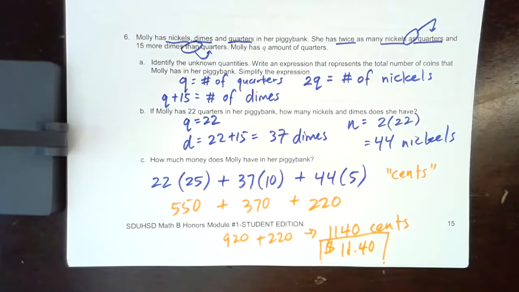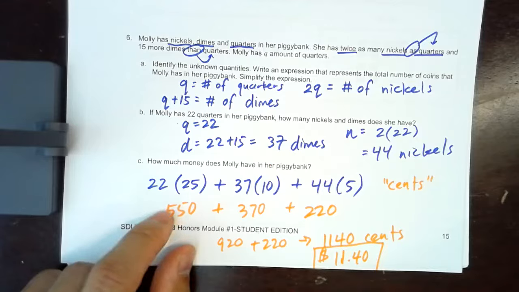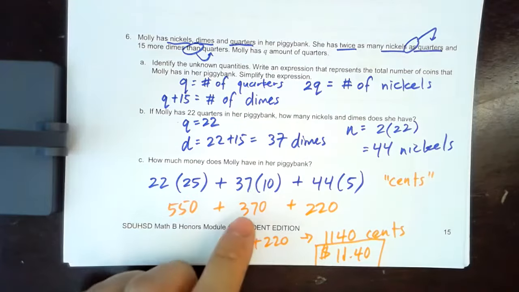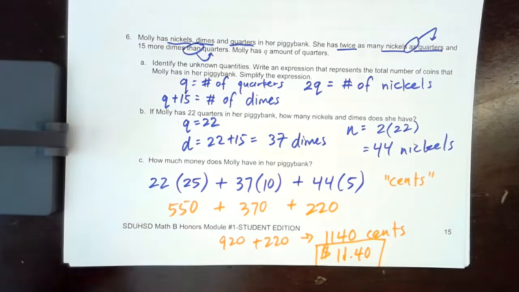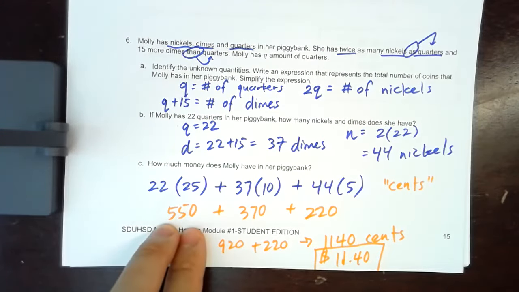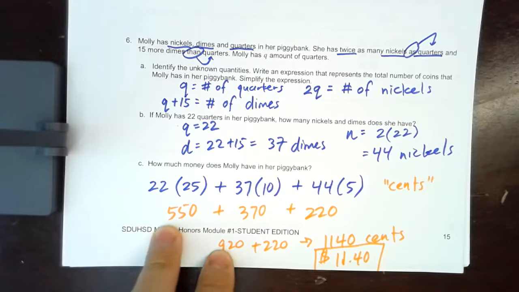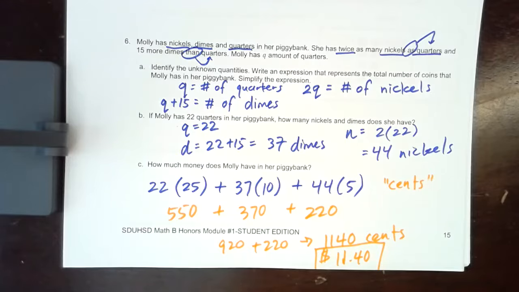Okay, I thought this was a great question. You definitely want to review this. Now, obviously, I just did this, but I want to double check. 22 times 25 is 550. You always want to double check your work. 37 times 10 is 370. 44 times 5 is 220. 550 plus 370 is 920. 920 plus 220 is 1140. Yeah, that should be right.